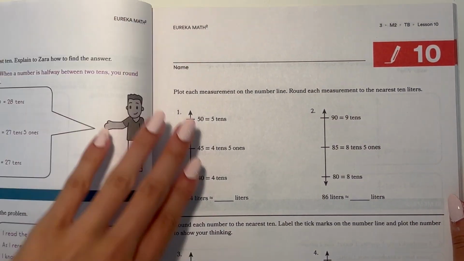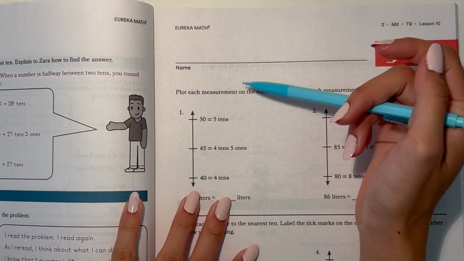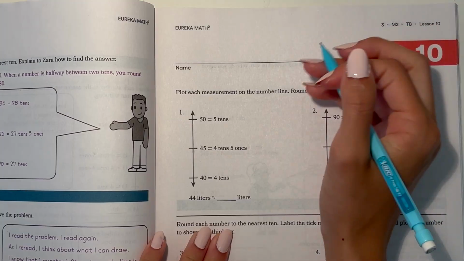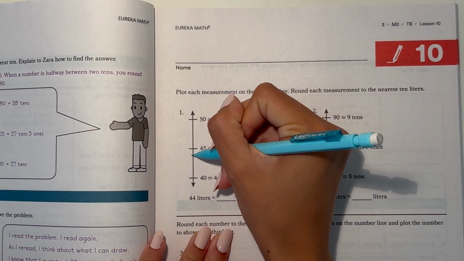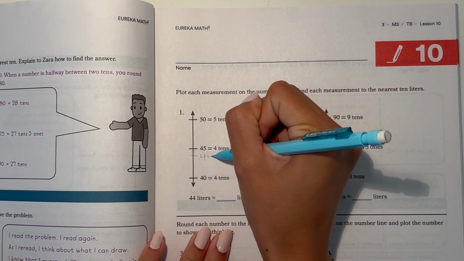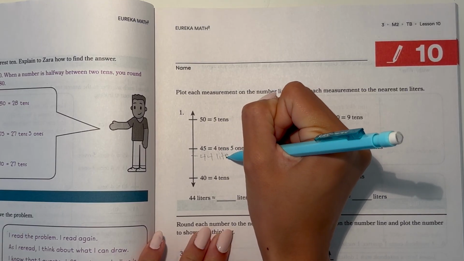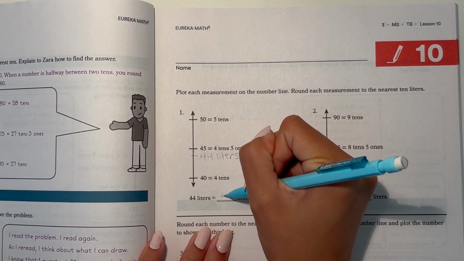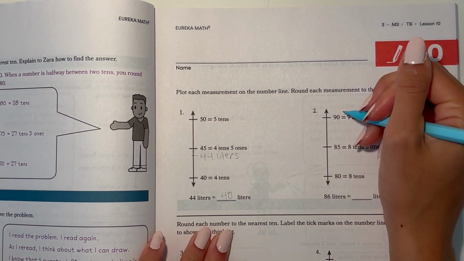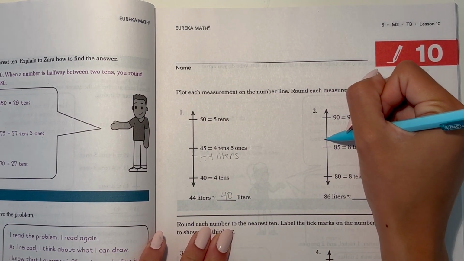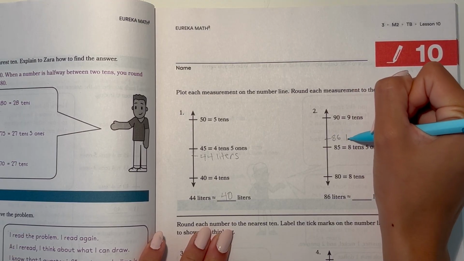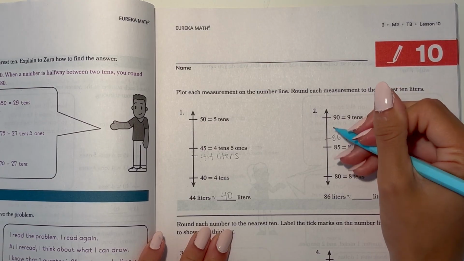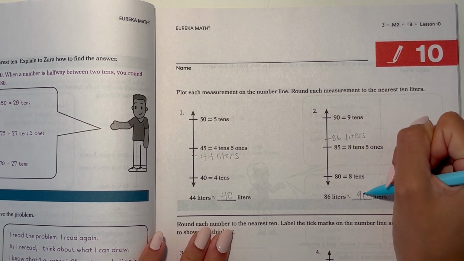Alright, lesson 10. Plot each measurement on the number line, round each measurement to the nearest 10 liters. So 44 liters would be around here. So since it's below the halfway point, we round down to 40 liters. Now 86 liters, this is above our halfway mark, so we round up to 90 liters.